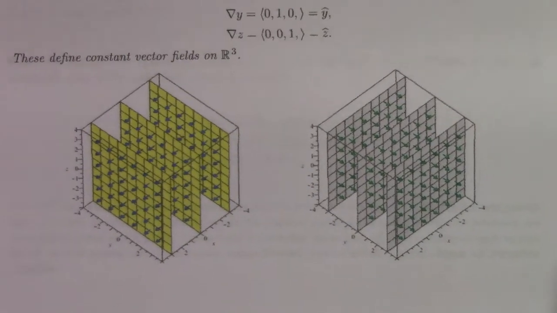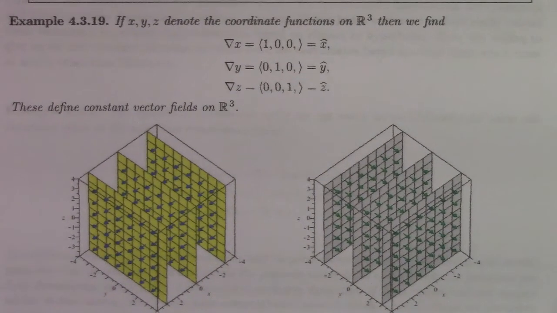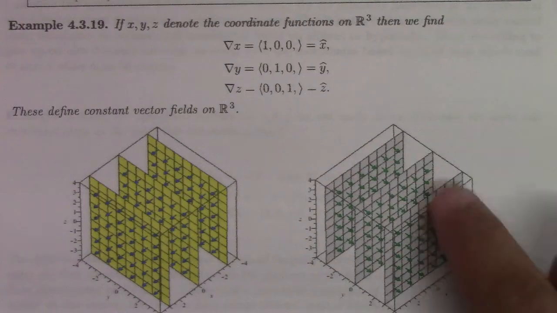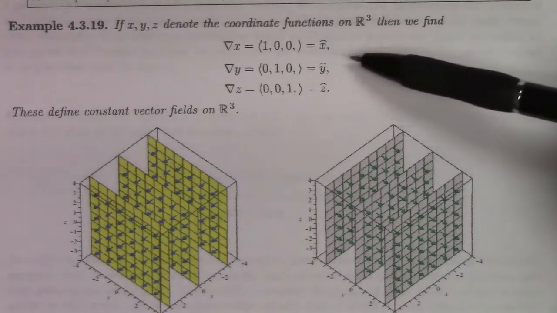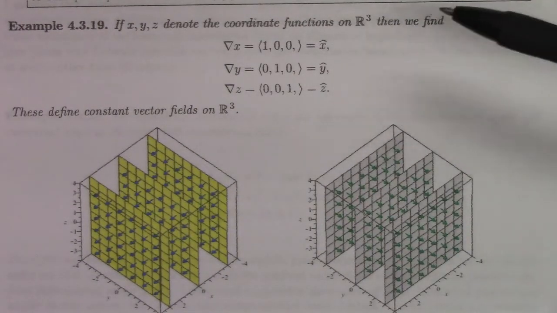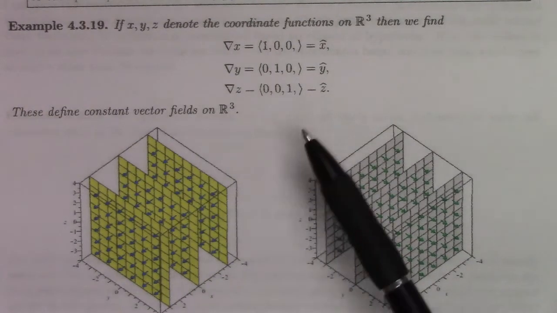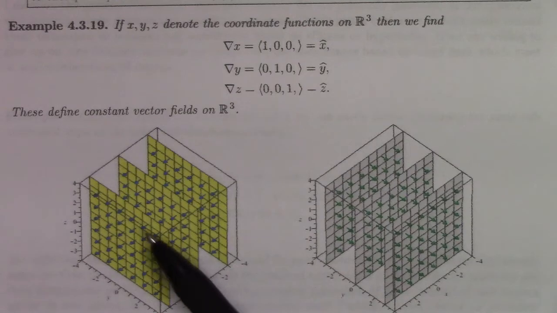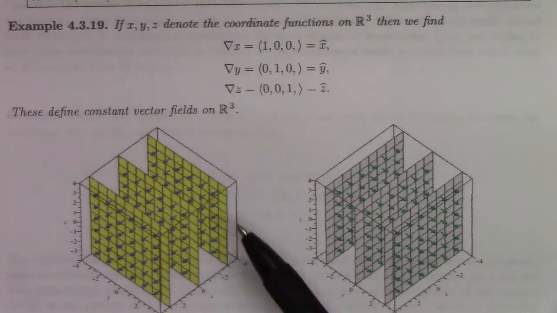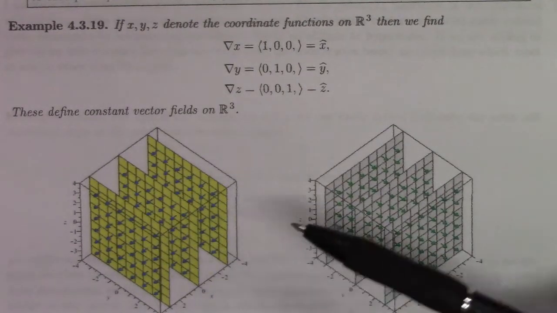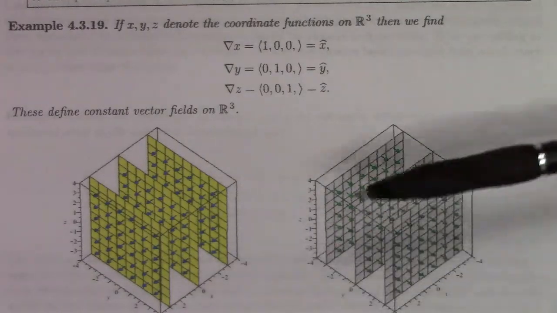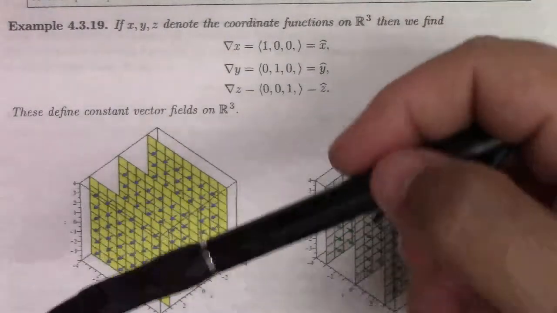Here I have the coordinate functions x, y, and z. The gradients are x hat, y hat, z hat respectively. So these are constant vector fields, and the level surfaces are planes, and the direction vectors point normal to the plane.